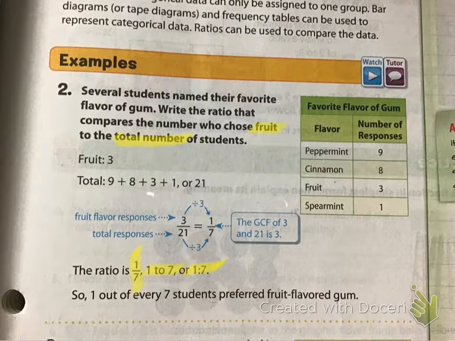Now, we're going to take a moment to actually look at that. Why did we divide by 3? Why did we pick 3, Tyson? Because 3 is one of the factors. But what about the other factors of 21? Why couldn't we divide by those, Rocco? Because they also weren't factors of 3. Exactly. They weren't factors of 3.